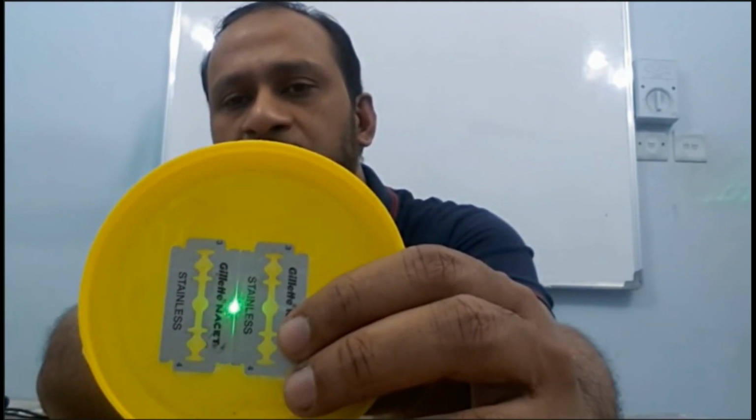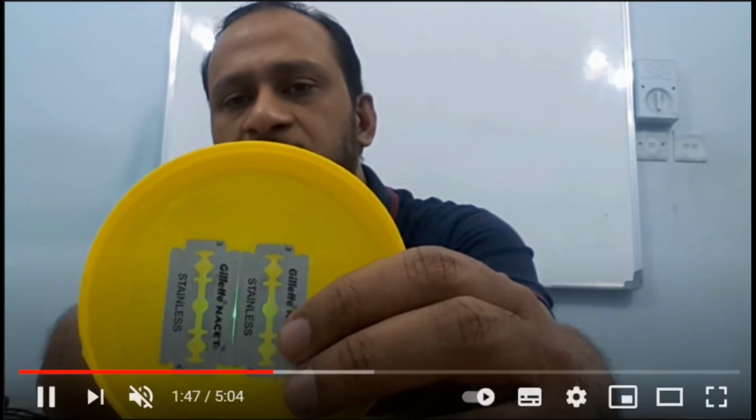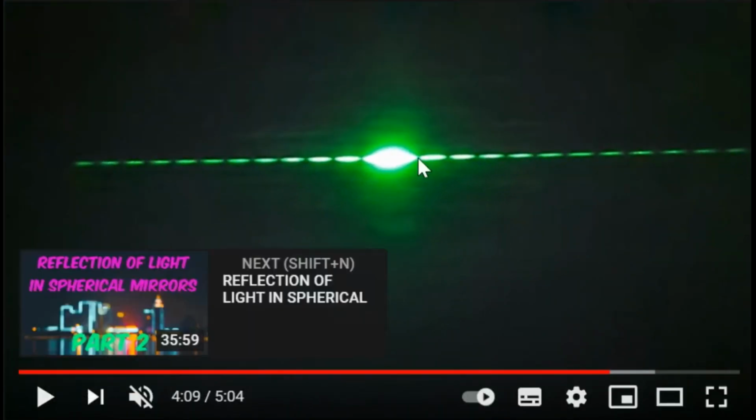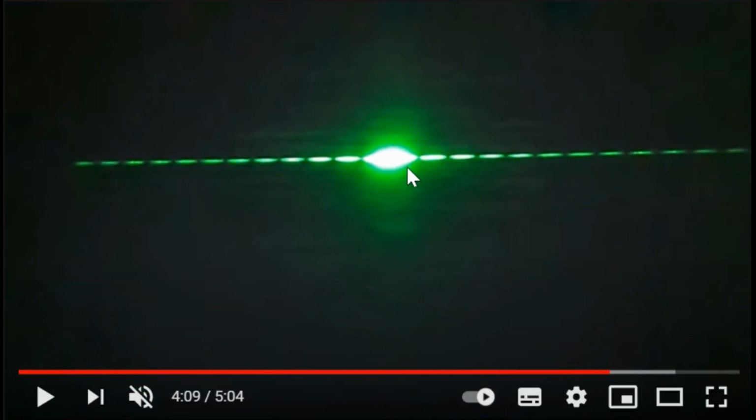Now he will obtain this image on the screen. Now when he obtains the image on the screen, can you see that at the center the maximum of the light falls, so he will get a maximum. But at these points, where a path difference comes into the picture, and the path difference is such that it results in destructive interference, at those points you will get a dark fringe.